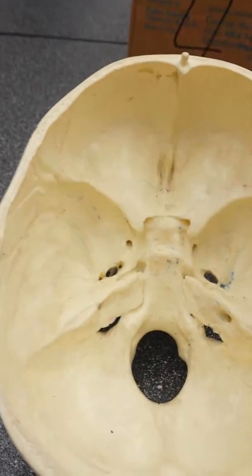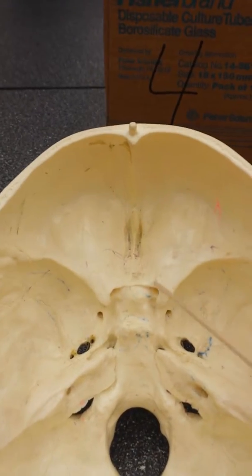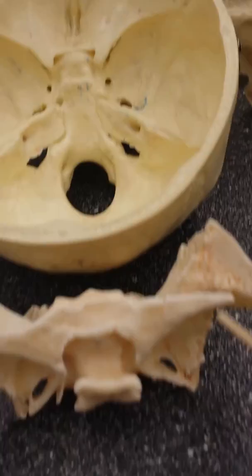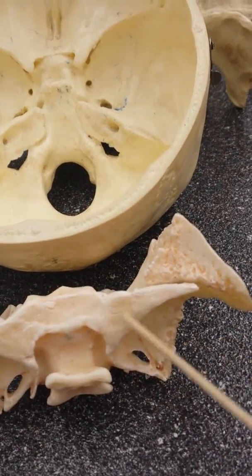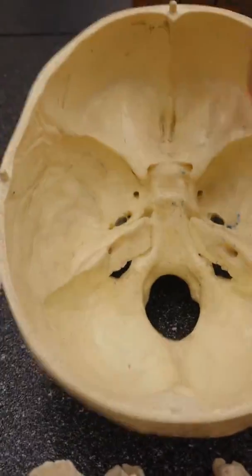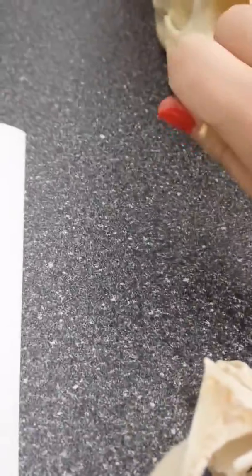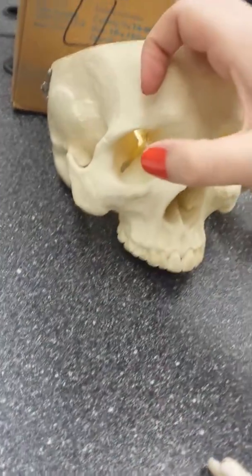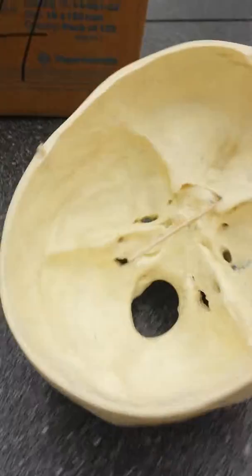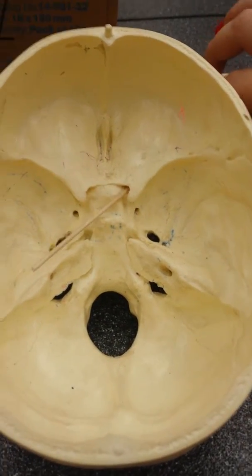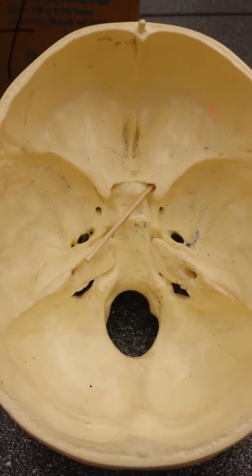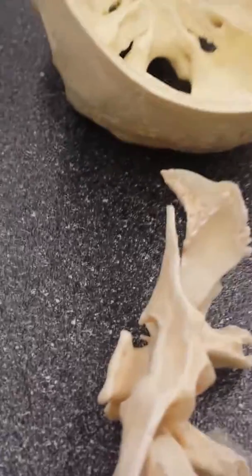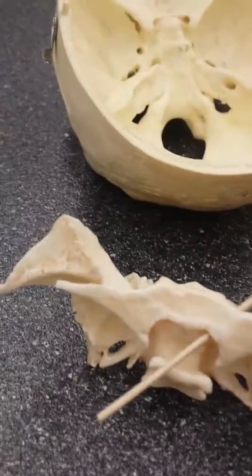Your next term is the lesser wings, and they're right here, and then on the disarticulated one right here. Next is the optic canal, and the easiest way to do it is find the orbit and then stick through it so you can see that way, and then it pops out like this. You'll see it go at an angle because your optic nerves actually cross and go contralateral into your brain. On here, it is right there.